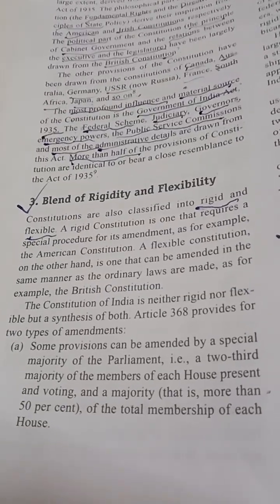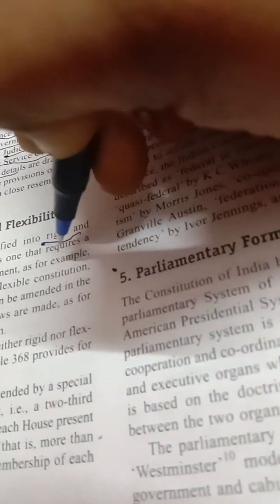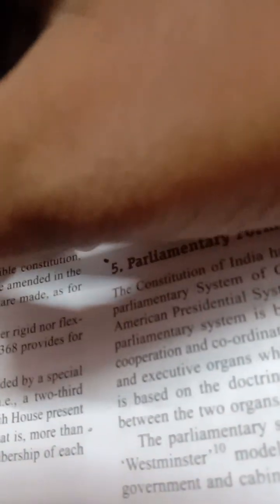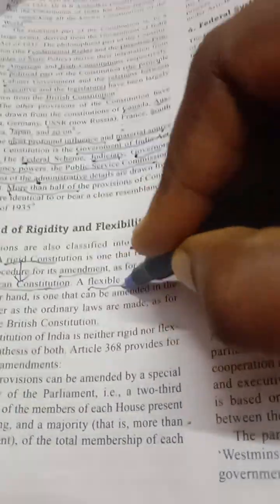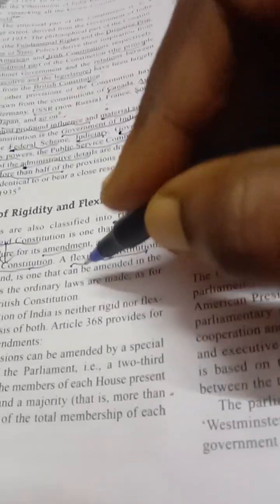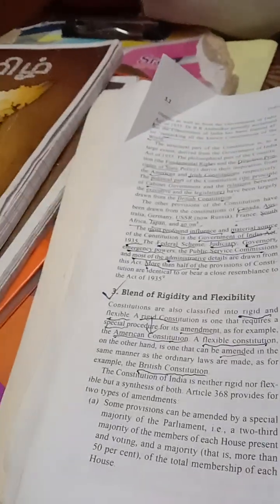A rigid constitution is one that requires a special procedure for its amendment, for example, the American Constitution. A flexible constitution, on the other hand, is one that can be amended in the same manner as ordinary laws are made, for example, the British Constitution. It is rigid like the American Constitution and flexible like the British Constitution.